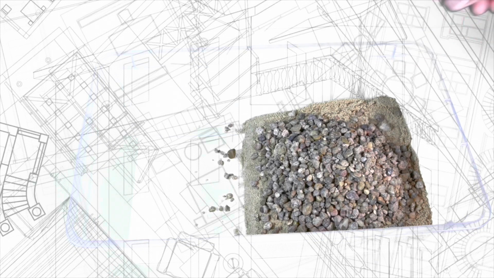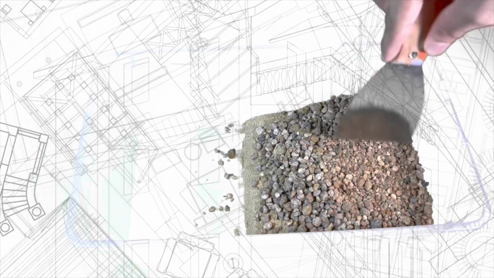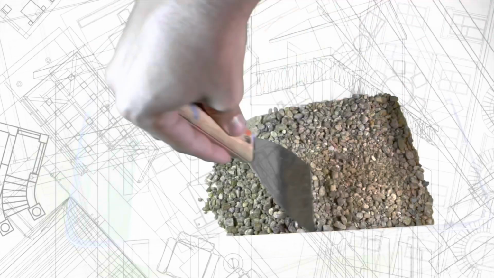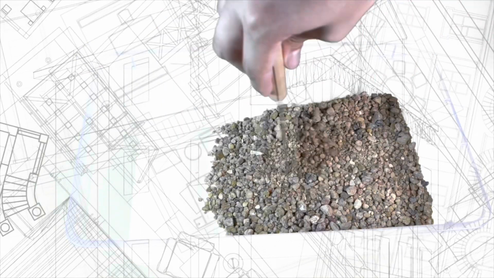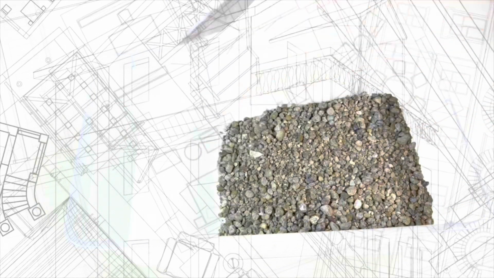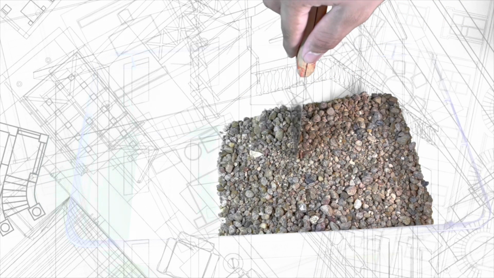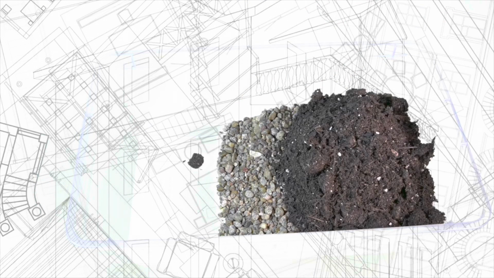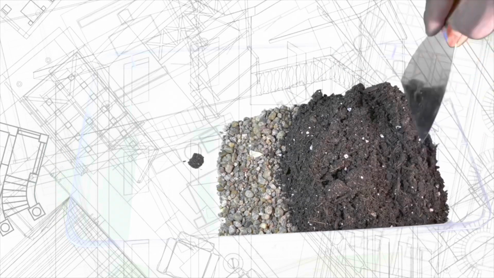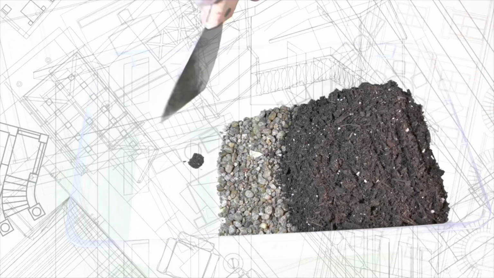Then we had to place the gravel evenly on top of the placed sand. At this point, I decided to make a small line to mark the end of the topsoil layer. After we added the topsoil, we made sure it was even on top of the gravel and that the slope was clearly visible from the side view of the box.